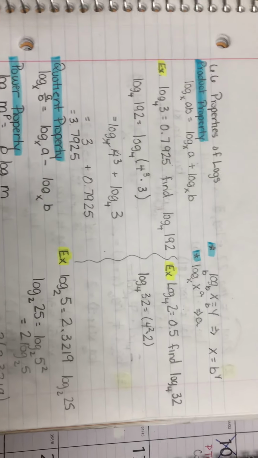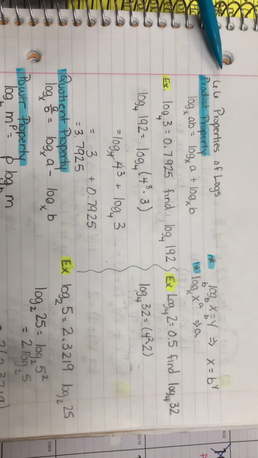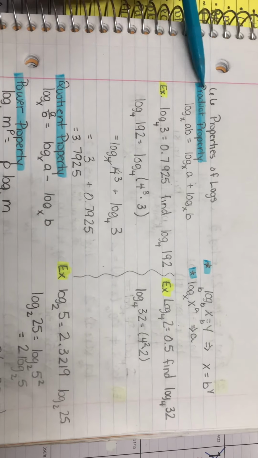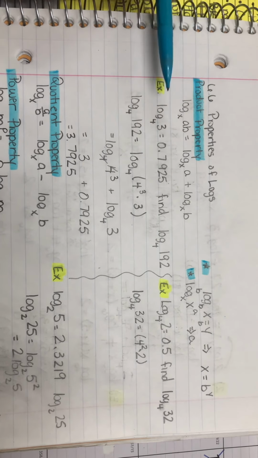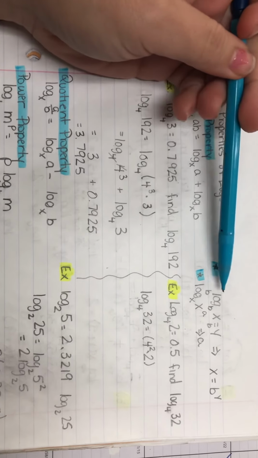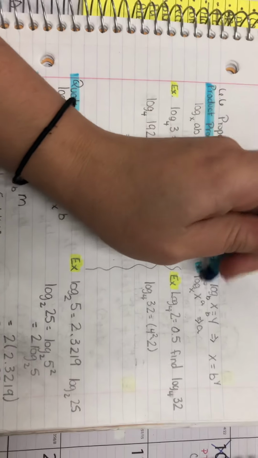Okay, so this next section is 6.6, properties of logs. I'm going to show you all three properties, and then we'll go from there. First off, so we learned yesterday, let me show you, let me erase this first.